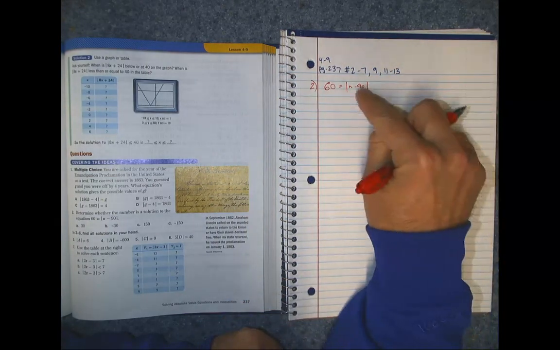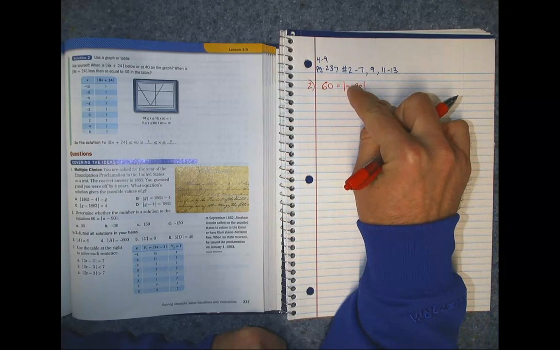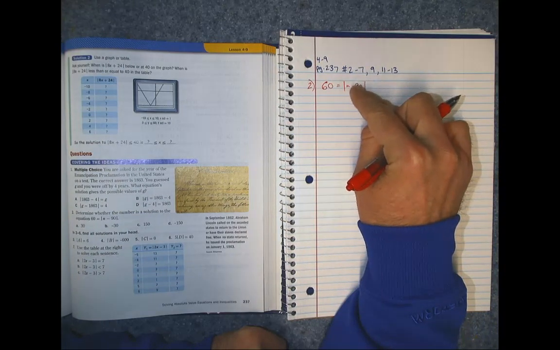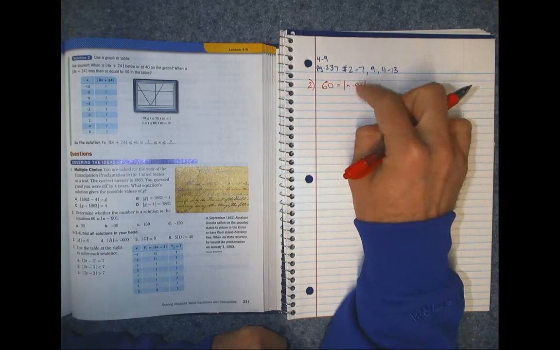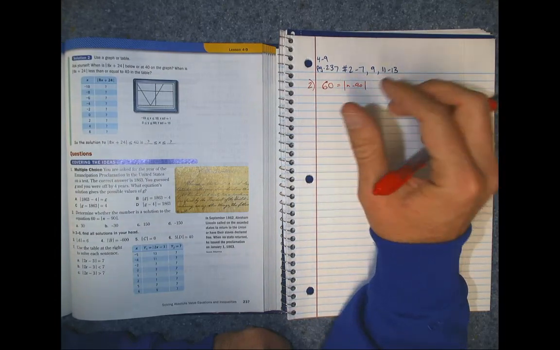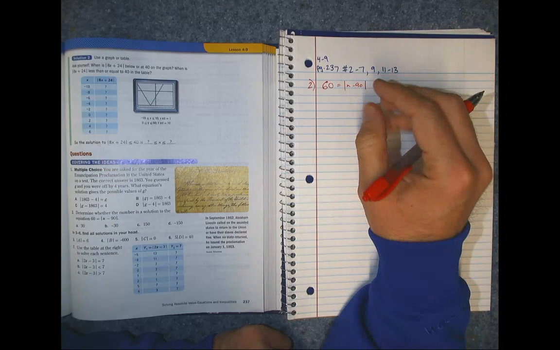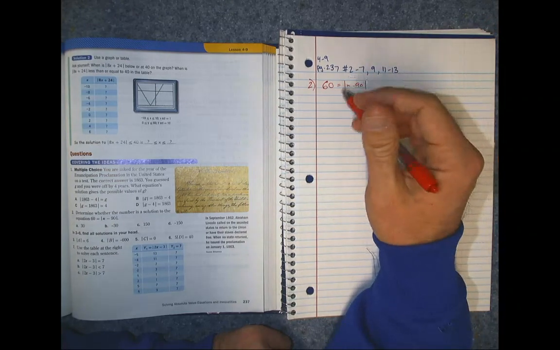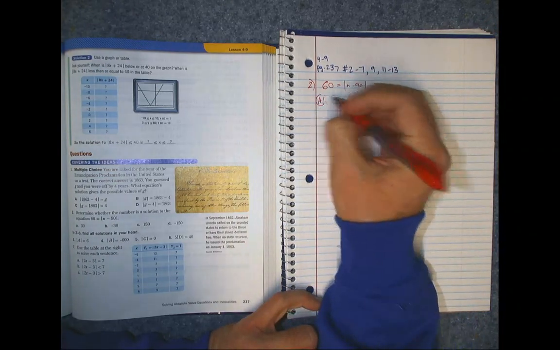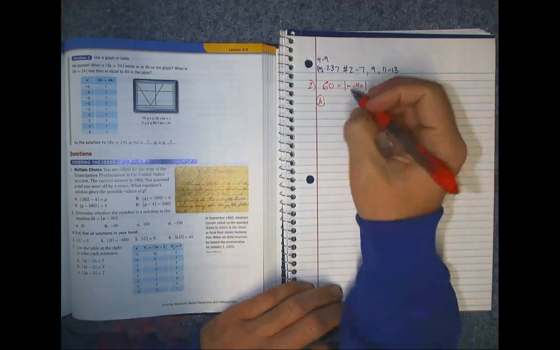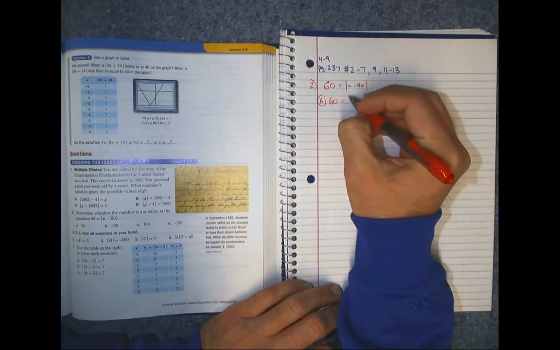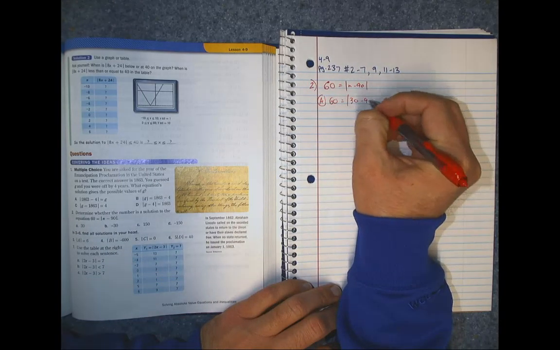But the key is you always solve the inside of absolute value. And then at the very end, when you have it down to just a single number, you take the absolute value of that, which, reminder, just makes it positive. Okay, if it's positive, it stays positive. If it's negative, it becomes positive. So letter A, we're testing 30. So we're going to plug it in. 30 goes in for n.